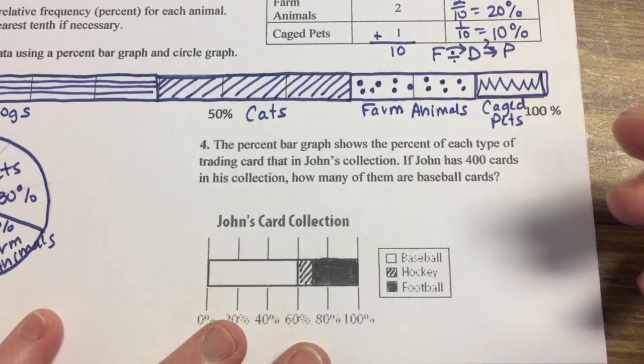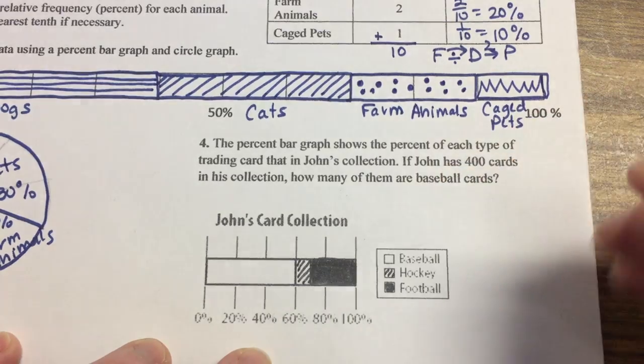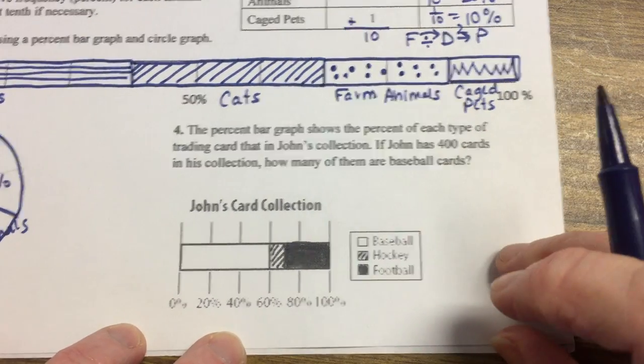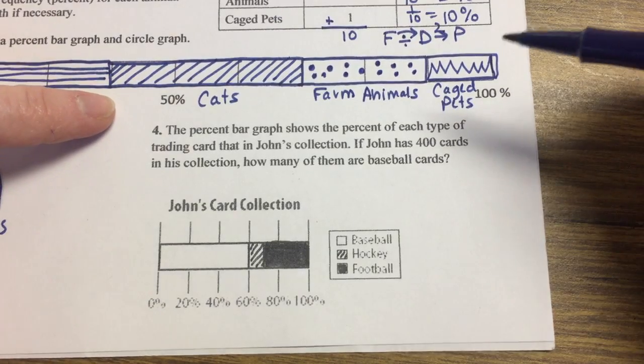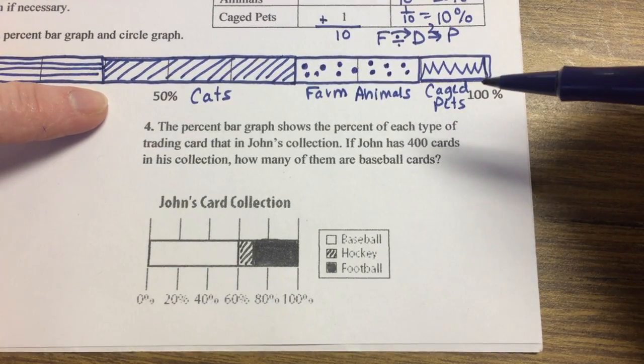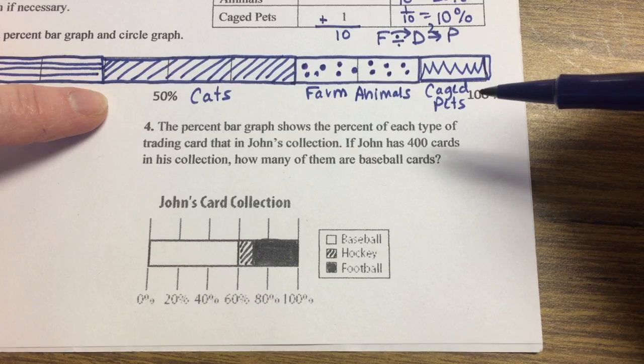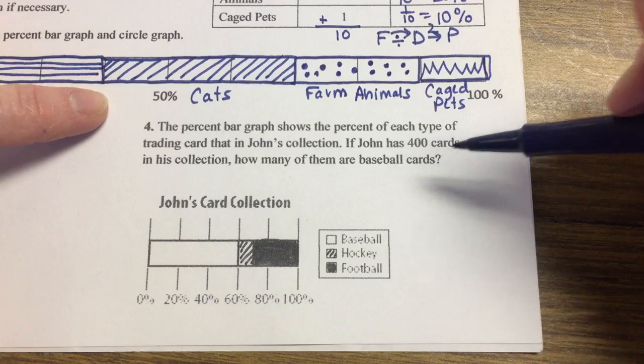All right, and then in this last problem, we're going to be using the information we get from a percent bar graph to answer the question. So this says the percent bar graph shows the percent of each type of trading card that's in John's collection. If John has 400 cards in his collection, how many of these are baseball cards?